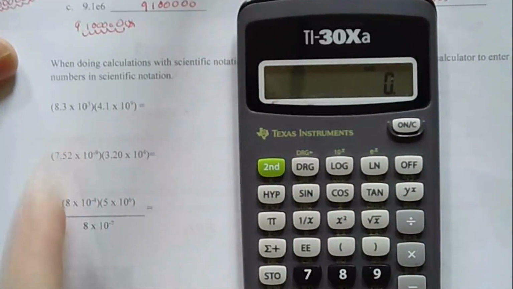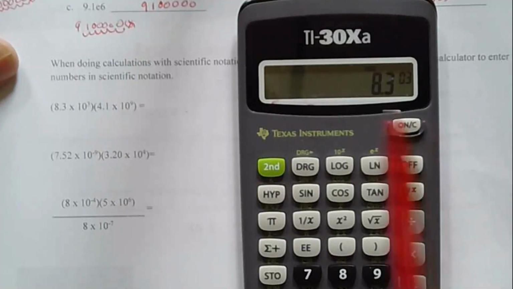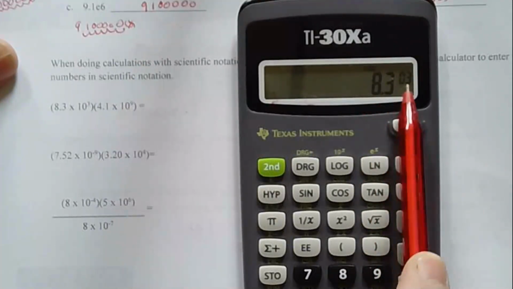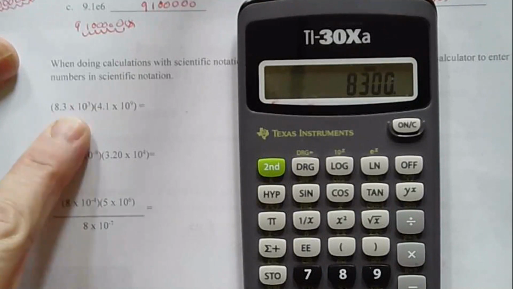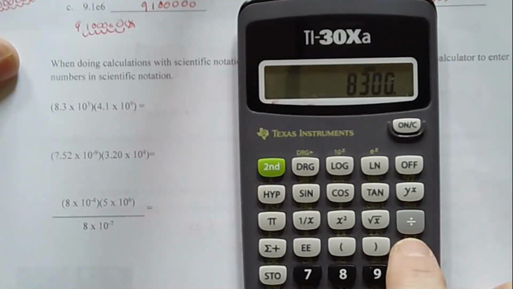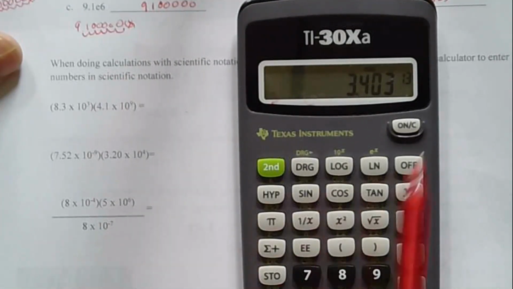So in this first example, 8.3, and it says times 10 to the third, so I hit double E, and 3. On the screen of my calculator, 8.3, and then this right here is the times 10. Even if I just hit the equal sign, just so you can see what it looks like, that is 8,300, which is what 8.3 times 10 to the third is. And then since it's just multiplication, all I need to do is 4.1 double E 9. This is what you get in scientific notation, 3.403 times 10 to the 13th.